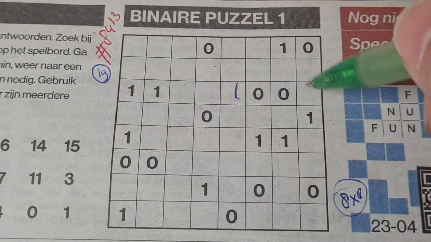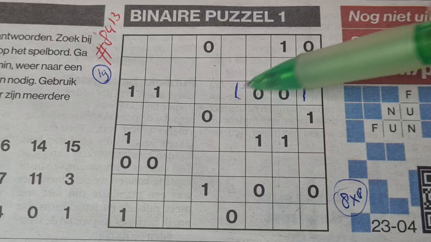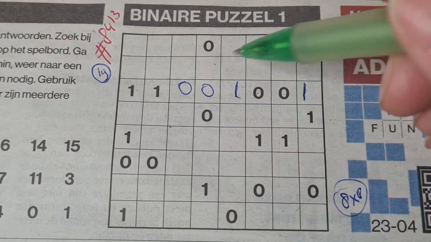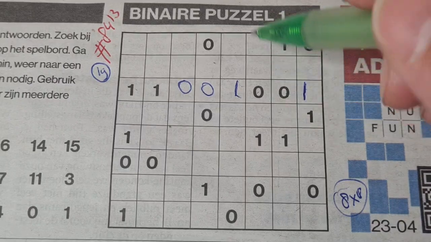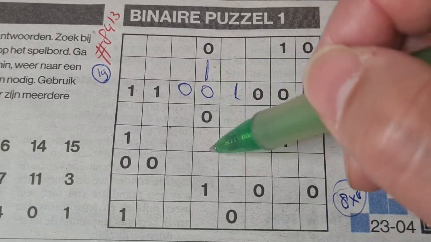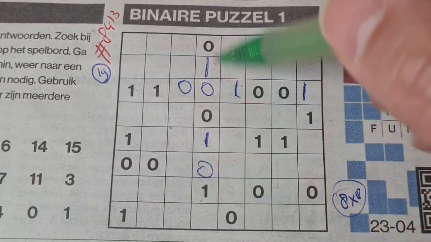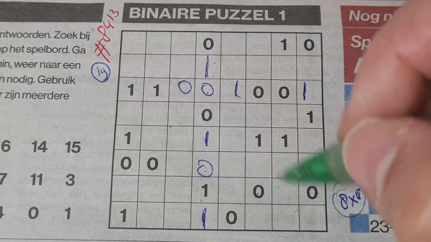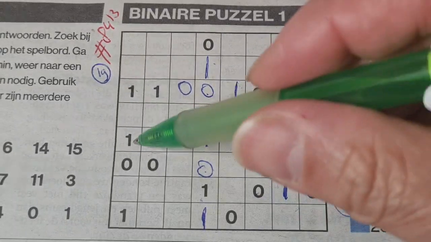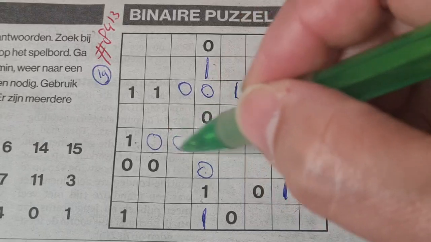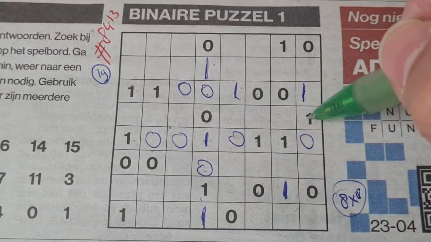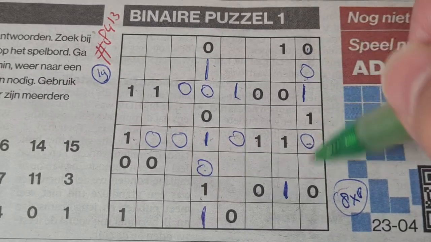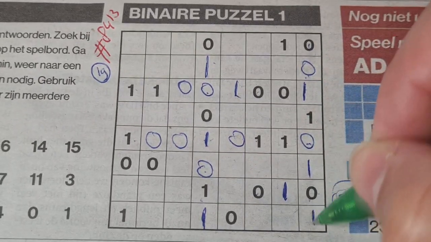Double O, here one, there one. Now we have 4 ones, so the rest are O's. Then double O, here one, there one. Between 2 ones comes an O. 4 O's we have here, so the rest are ones. Between the O's comes in 1. Double O, 4 ones we have here, so the rest are O's. Double 1. Here no, there no. 4 O's we have here, so the rest are ones.